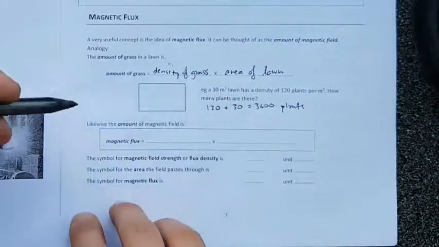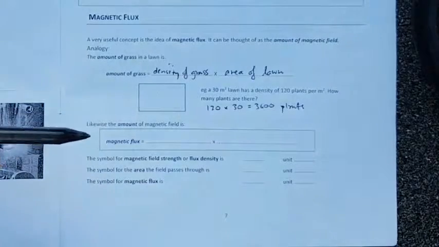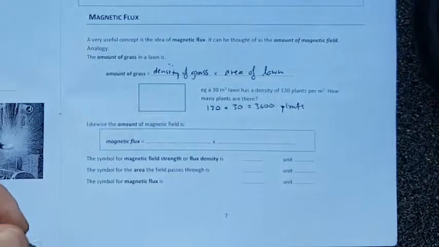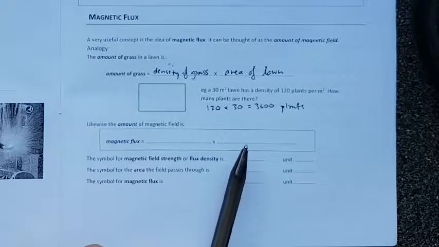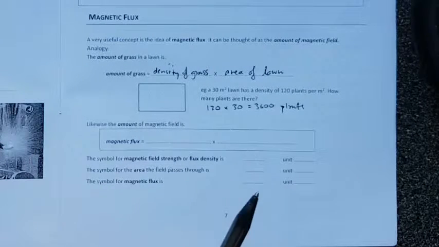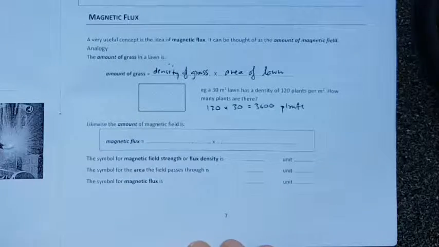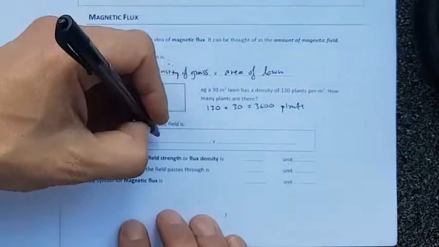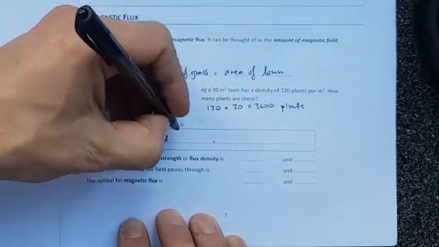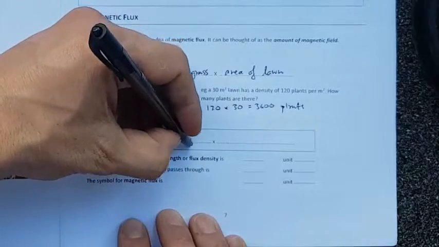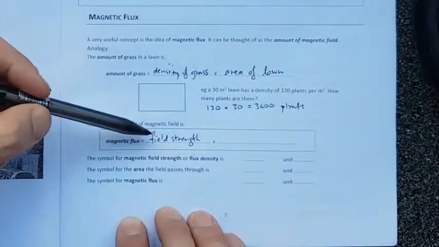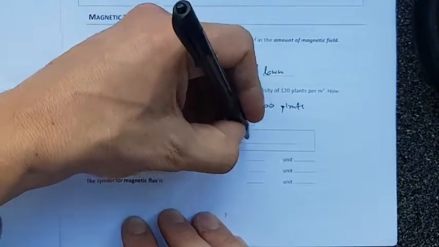Okay, so the amount of magnetic field is what we call the magnetic flux, and that is the density of the field times the area in question, and the density of the field is another word for magnetic field strength. So we can say field strength, which you'll remember is the density of the field lines, times the area in question.